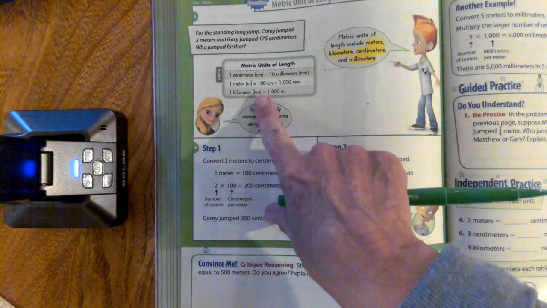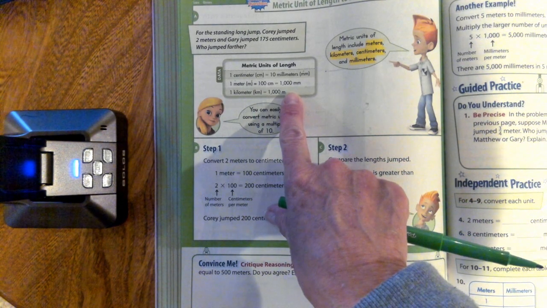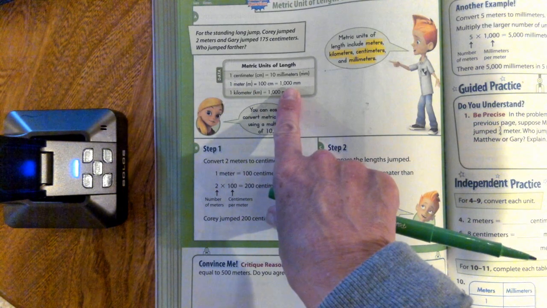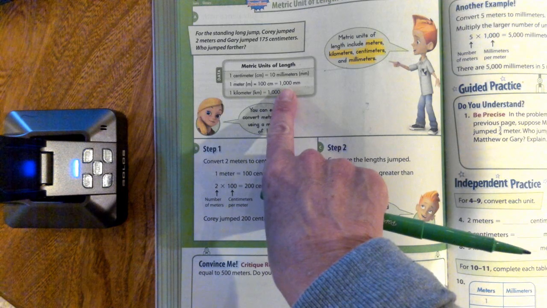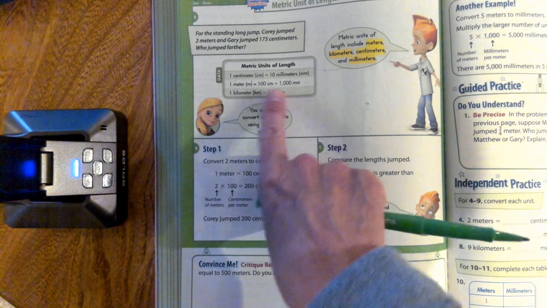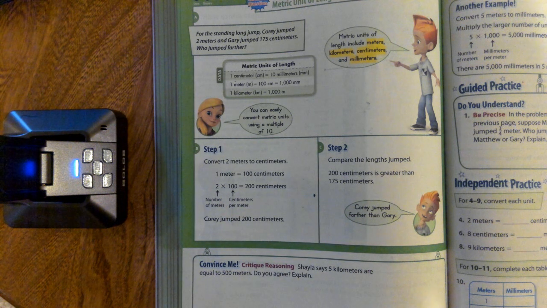And 100 centimeters is also equal to 1,000 of those tiny little millimeters. So all 3 of these make your meter stick. 1 meter, 100 centimeters, 1,000 millimeters. Now, kilometers are similar to miles. They're used to measure large distances, like between two cities.